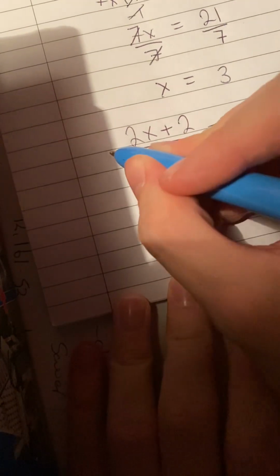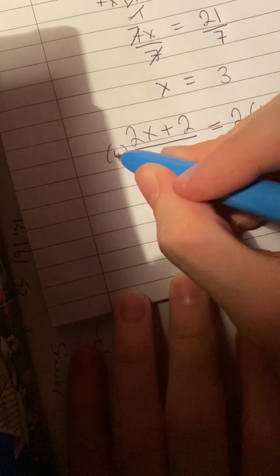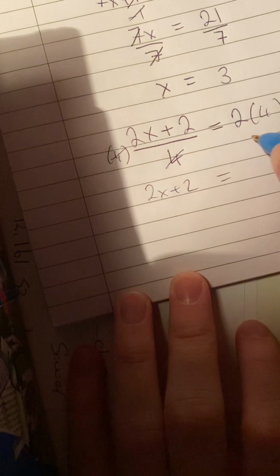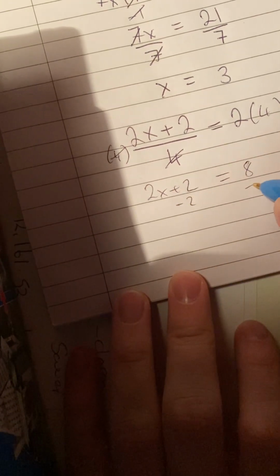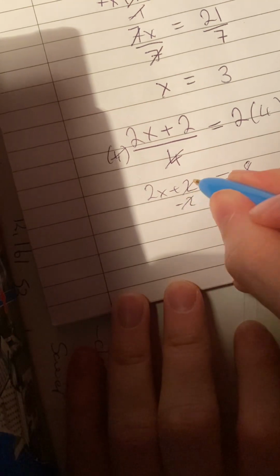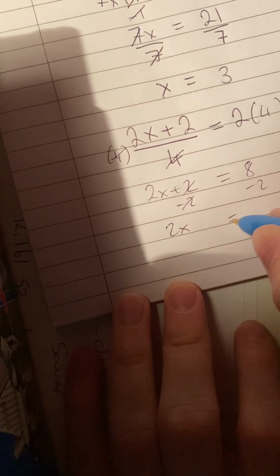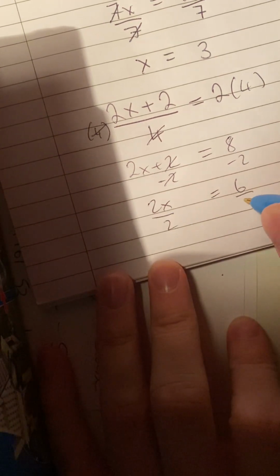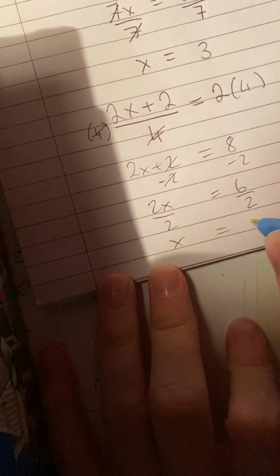Right, so I'm going to times both sides by 4 to get rid of this denominator. So this will be 2x plus 2 equals 2 times 4, which is 8. And then I'm going to minus 2 on both sides. So I get 2x equals 6. And then I'm going to divide by 2 on both sides. And I'm going to get that x equals 3 once again.